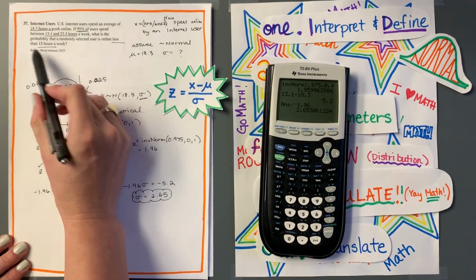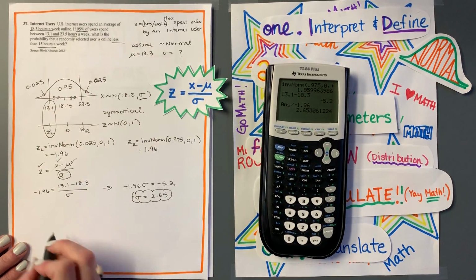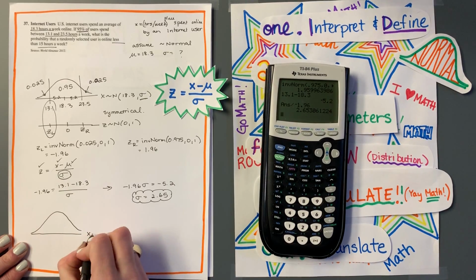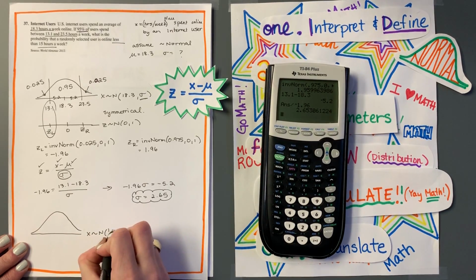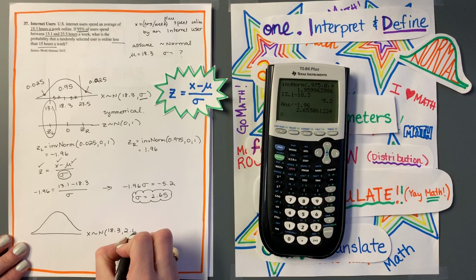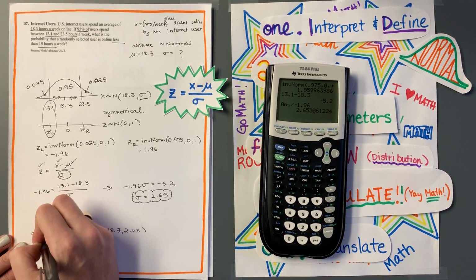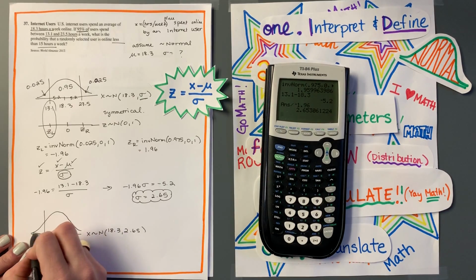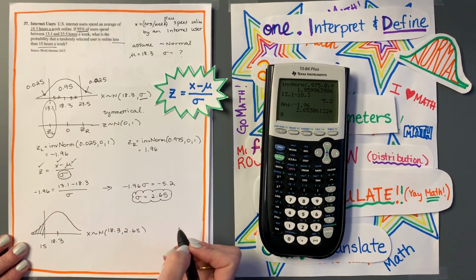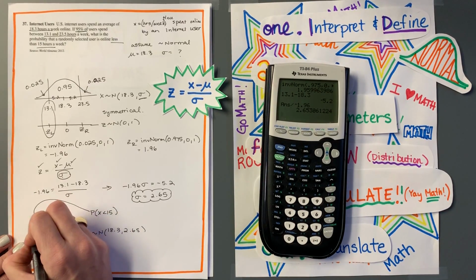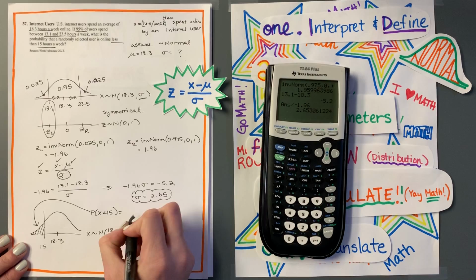So I want the probability that a randomly selected user is online less than 15 hours a week. Draw my normal model. Less than 15 hours. 15 hours is here. So I want the probability that x is less than 15, which is that area.